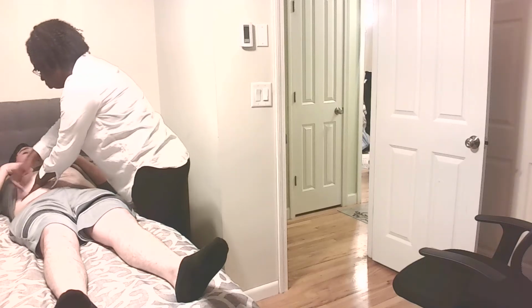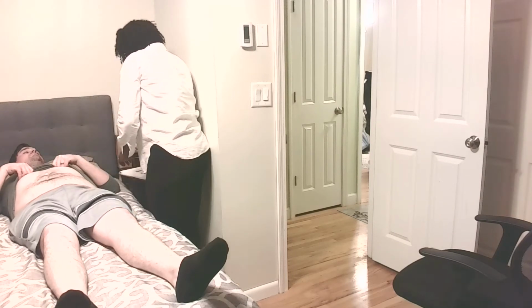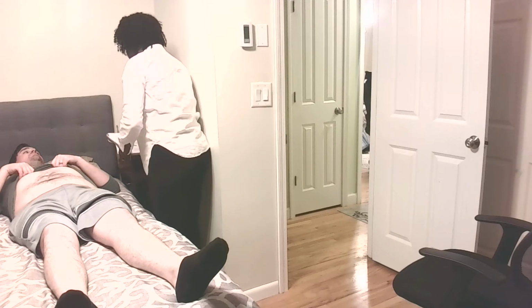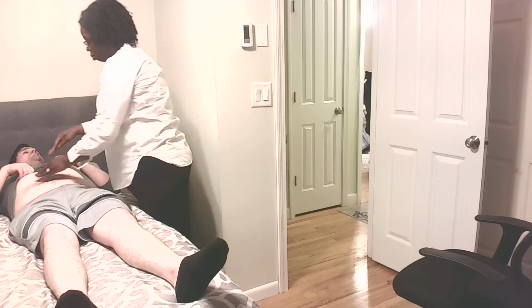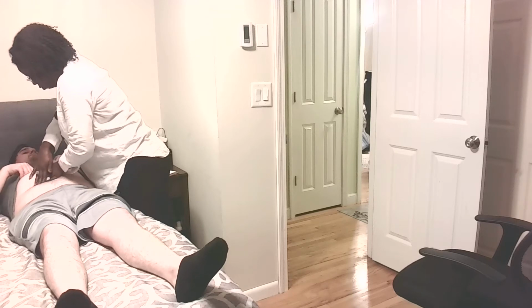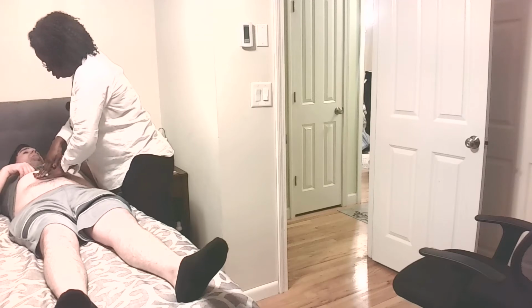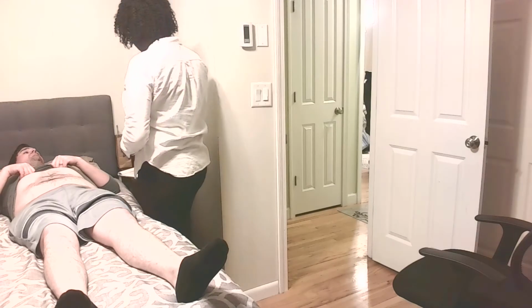Percuss this a little lower. Okay. I'm just going to palpate again. Liver borders felt, no masses, normal size liver.